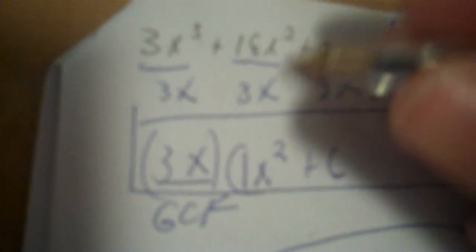X third divided by x leaves me with the remainder of x to the second. Plus 6. X second divided by x leaves me with the remainder of x. 24 divided by 3 is 8. X divided by x wipes it out. So we take that 3x GCF, that's going to be F1.